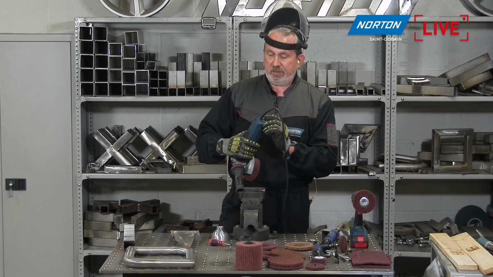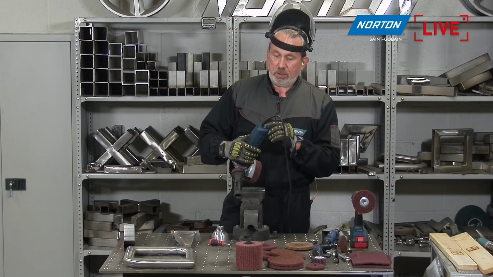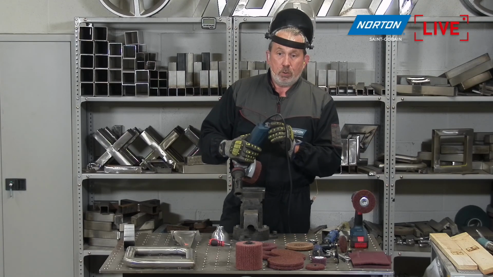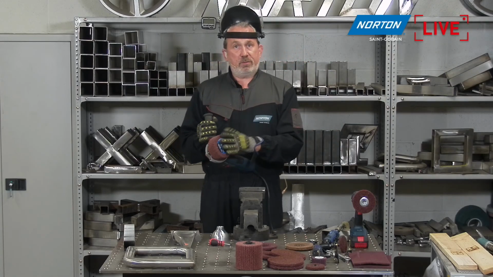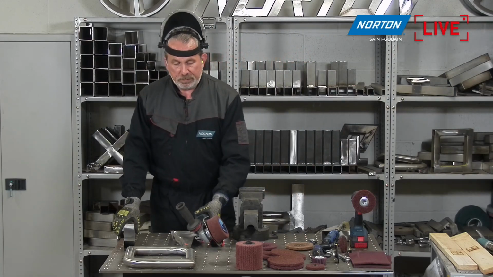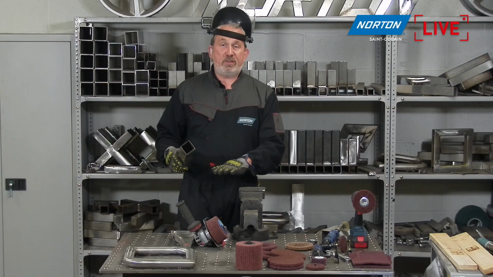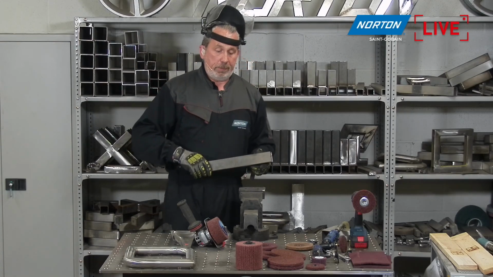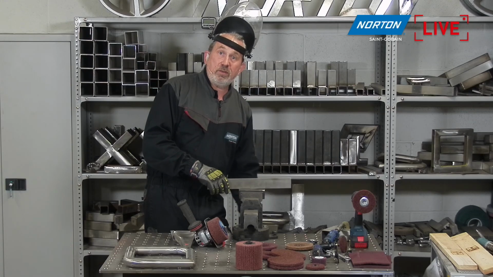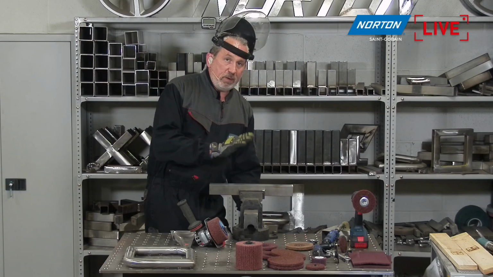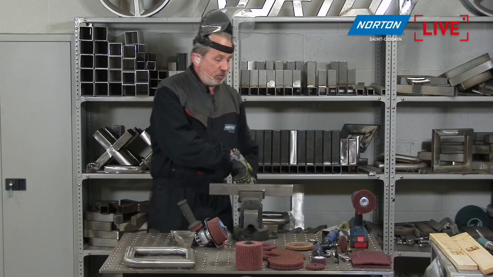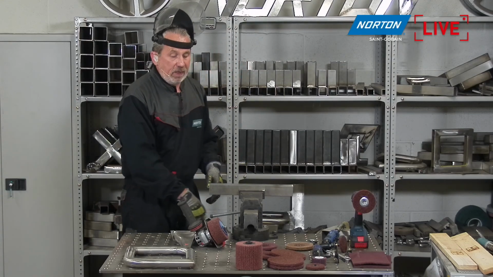Okay, so I'm going to run this at speed 2 on this grinder, which is again about 3,500 RPM, way under the maximum operating speed of this tool. So you can buy specific machines for these wheels, but with the versatility of the M14 thread, you don't have to anymore, as long as it's a variable speed. Here we have a piece of stainless steel. I'm going to show you how you can get a lovely linear finish on that super quick.